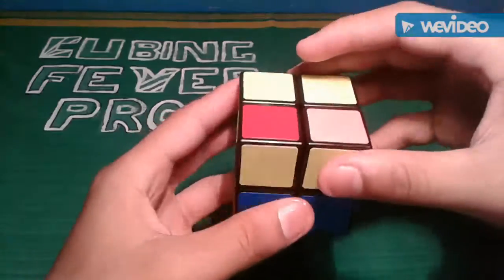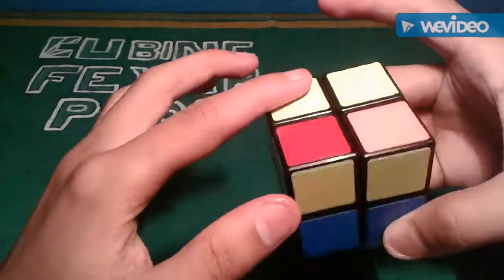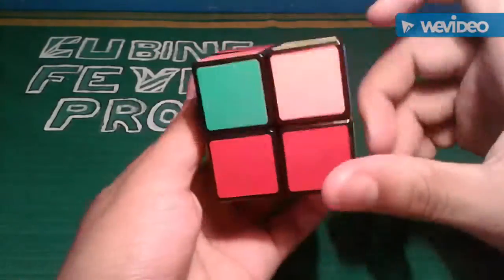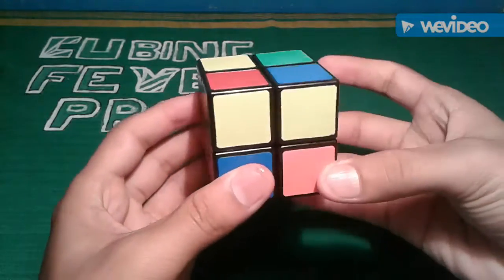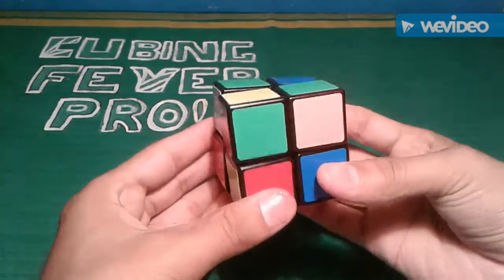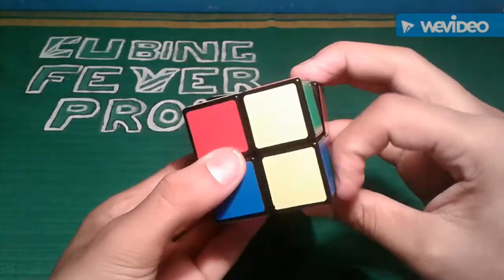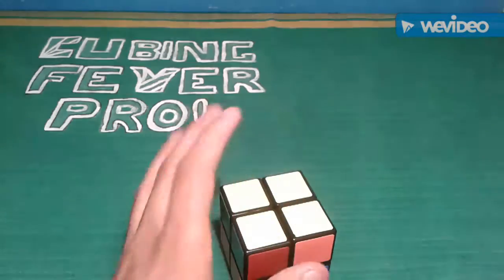This is the next OLL case, where we have one up, one on the layer, and one on the layer in your front. You have to hold the cube like this and do the following moves: R' U' F' U F R, and this will solve the OLL.